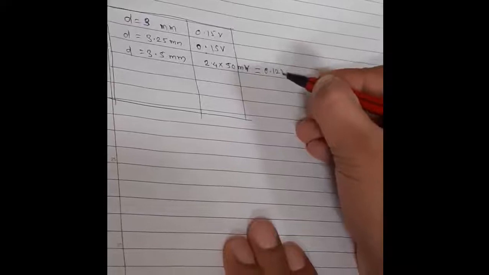So my output is 2.4 divisions into 50 millivolts, which is less than before. If I multiply 2.4 divisions by 50 millivolts, it comes to 0.12 volts.